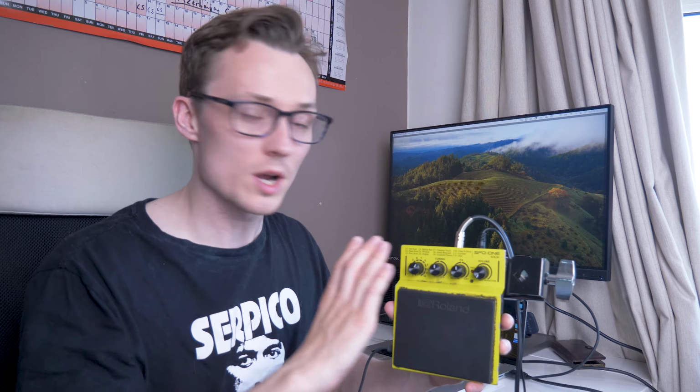What we're about to do will work on any Roland SPD One, not just the kick that I have here. The first thing we're going to do is just turn it on at the back. Now we need to make sure that the dial is set to 12, which is our user dial, and all we're going to do is plug in our USB cable.